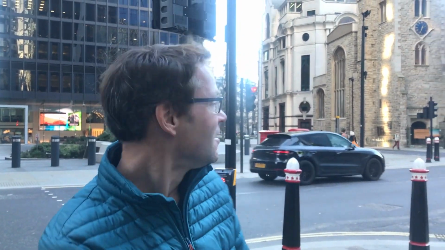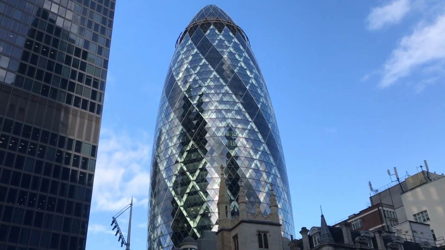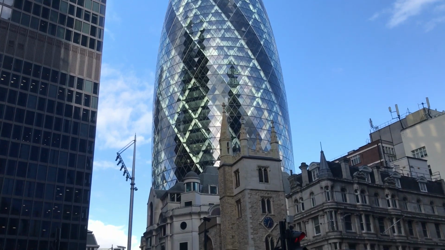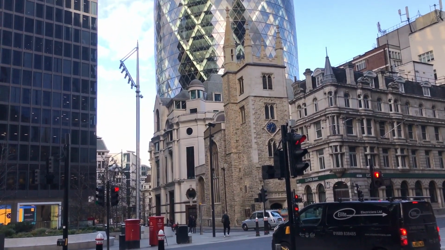But another thing I really like about this spot is the contrast, the juxtaposition between the little church behind us, which is St Andrew Undershaft, which dates back to the 1500s and survived the Great Fire of London, and the Gherkin behind it. The contrast between the new of the high-tech architecture and the old of the medieval church there. We're going to take a walk west now and head into the heart of the City.